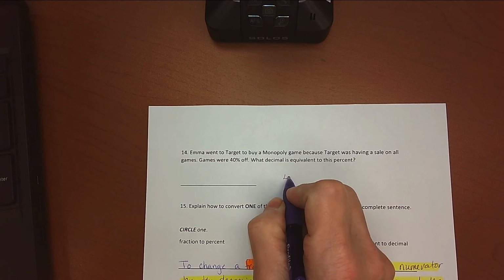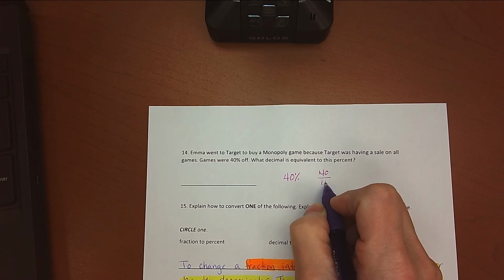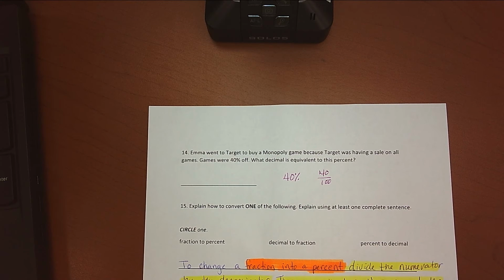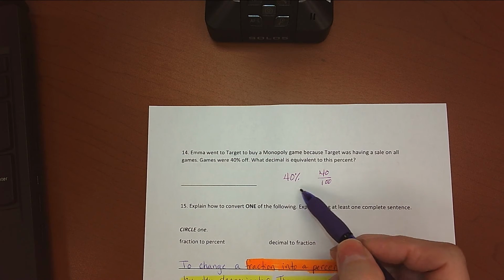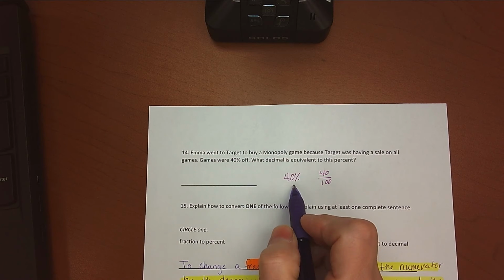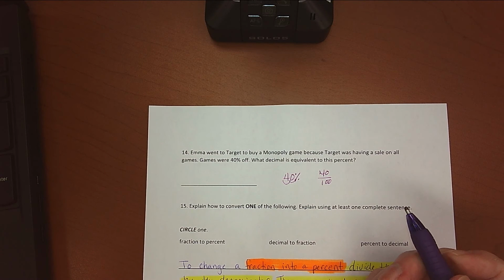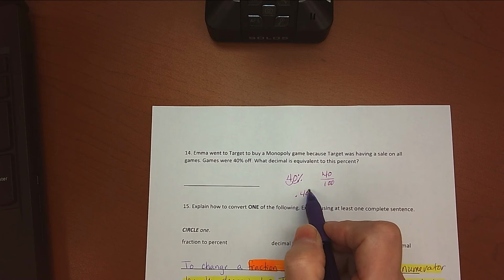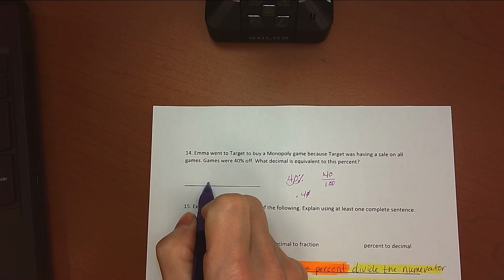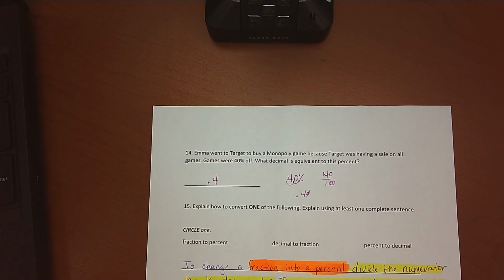So I've got 40%, and I know that that means 40 out of 100. So that would be my fraction if I reduced it. But just a reminder that if we're going to convert from a percent to a decimal, we just take the spot where we know the decimal point would be if we had one, and we move it back 2 places. And so this would be equal to 0.40. And of course, with decimal numbers, we can knock off the end zeros. So this would be 0.4. So 40% is equal to 0.4 as a decimal.